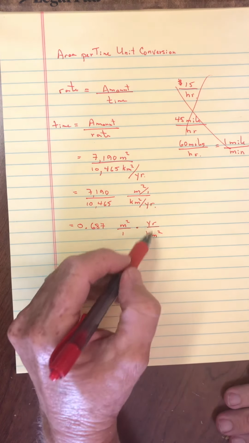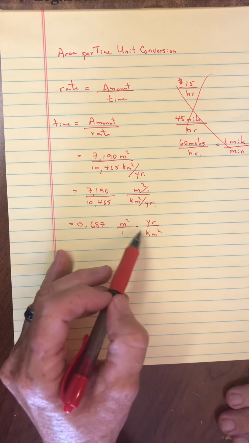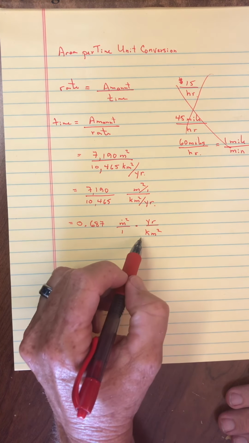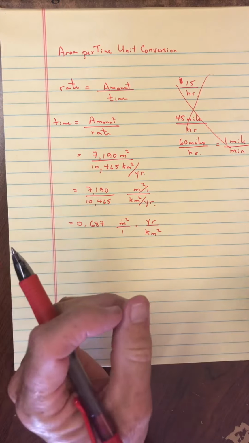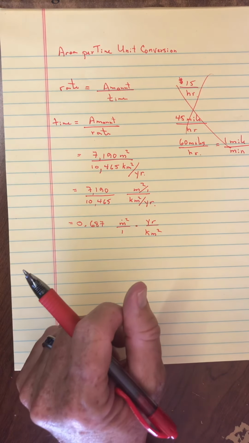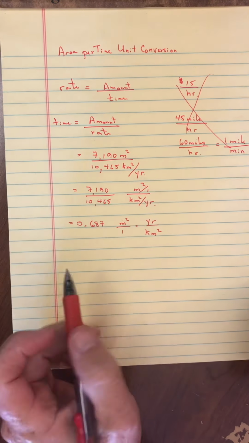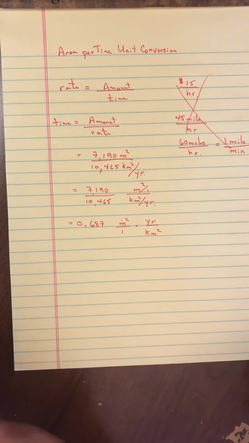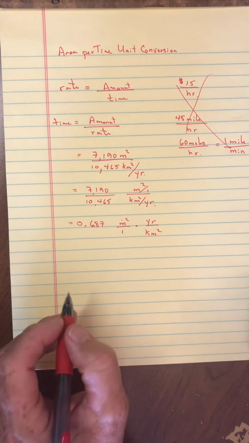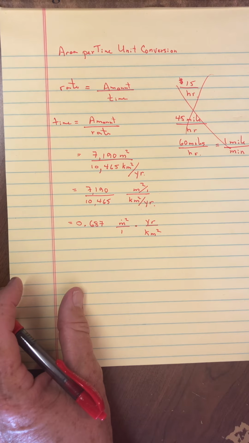Now, there's the flipping of the denominator. But the other rules of mathematics, if you have something on the top and something on the bottom, they cancel each other. Like a 5 over a 5 cancel, and it's just 1. An A over an A cancels, and it's just 1. So it's nice to get the same units here, okay? And we don't quite have that.